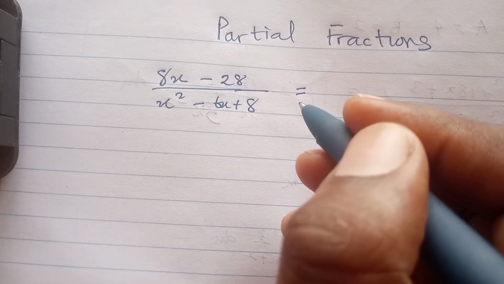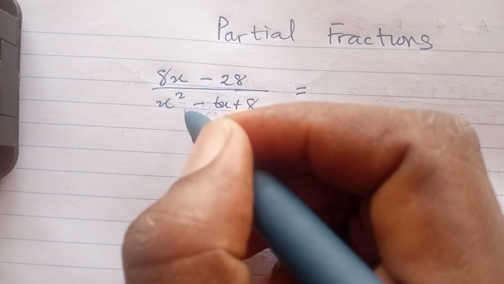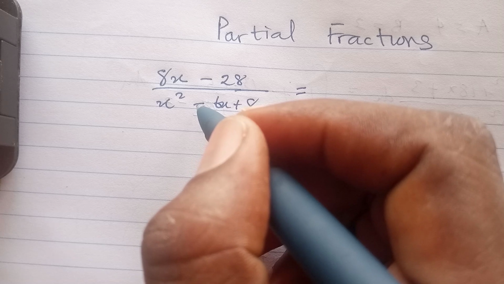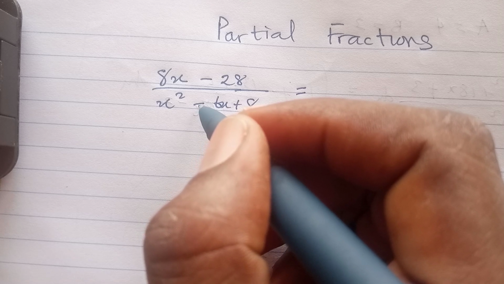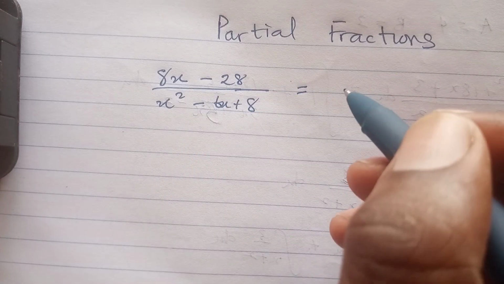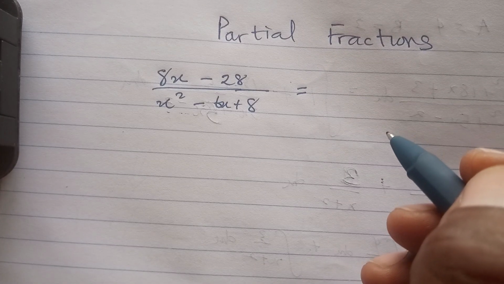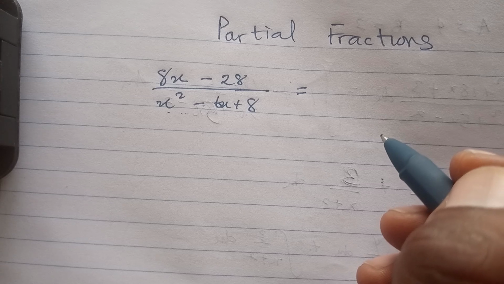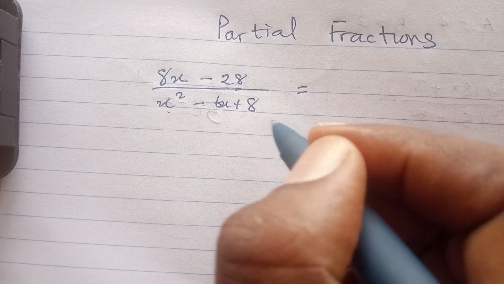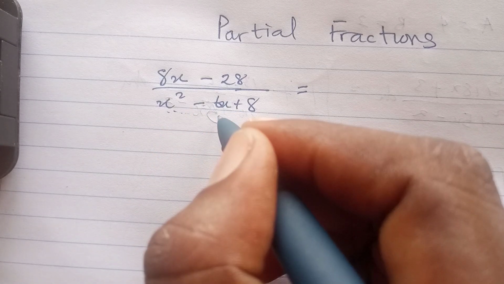The first thing we look at is the order of the numerator and the denominator. The order of the denominator must be more than the order of the numerator. So this condition has been fulfilled here. The second thing is we must check whether the denominator can be factorized. Can this denominator be factorized? Yes, it can be factorized.